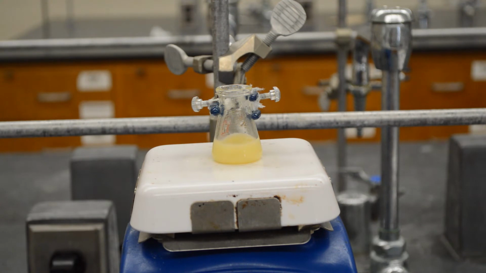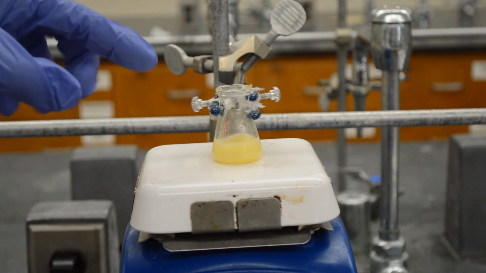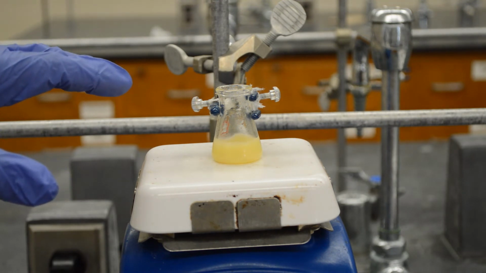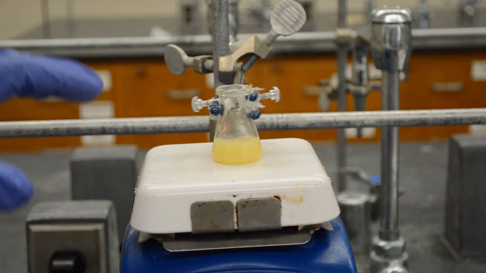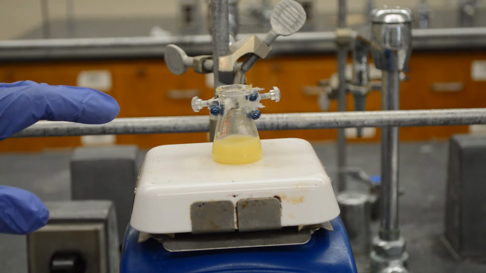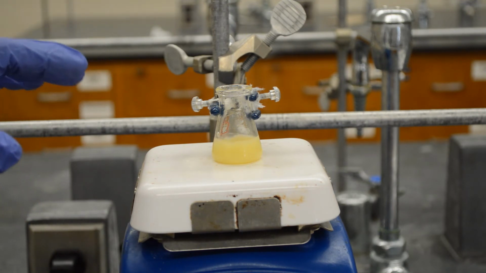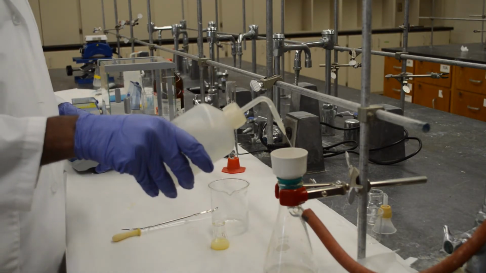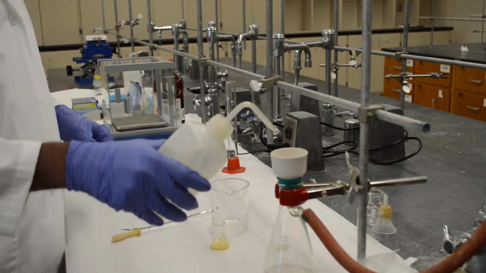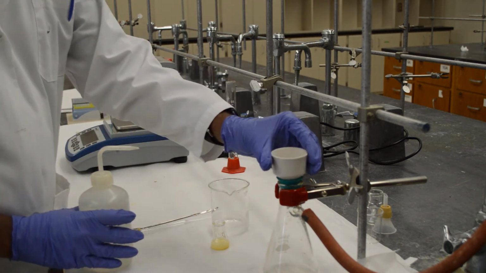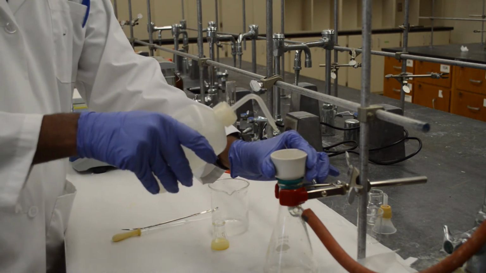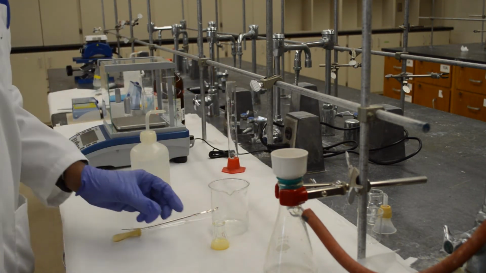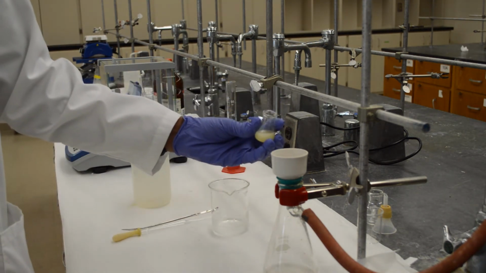Okay, that should be 5 to 6 ml, and I can see the white or yellow precipitate. I think that should be our product, and we can go for the vacuum filtration now. Transfer your product.